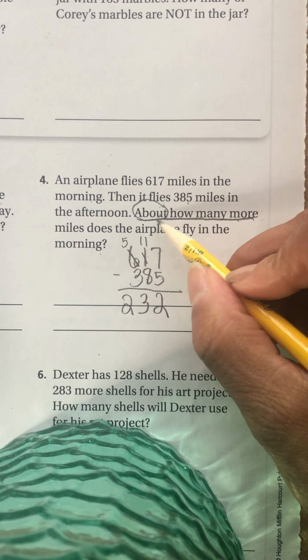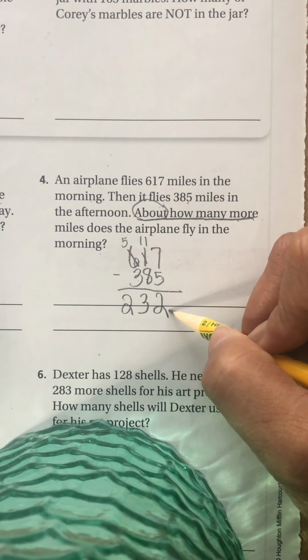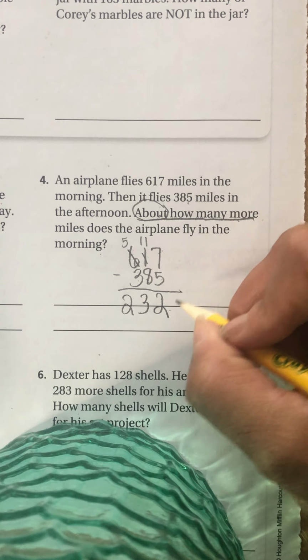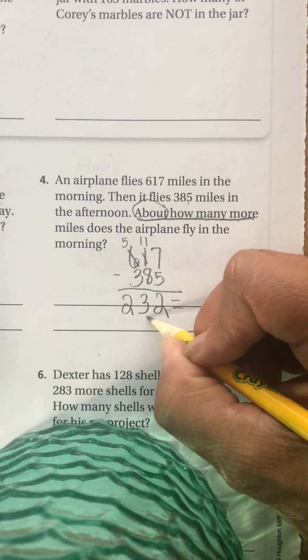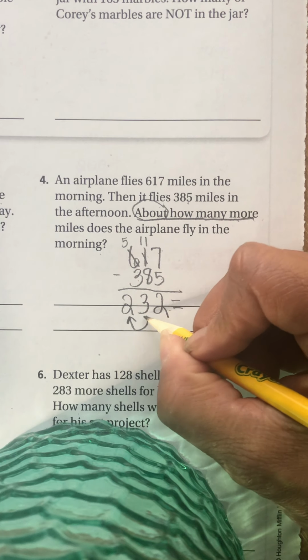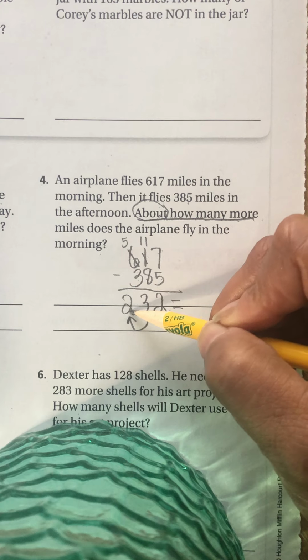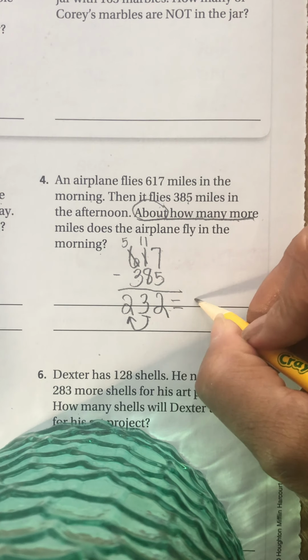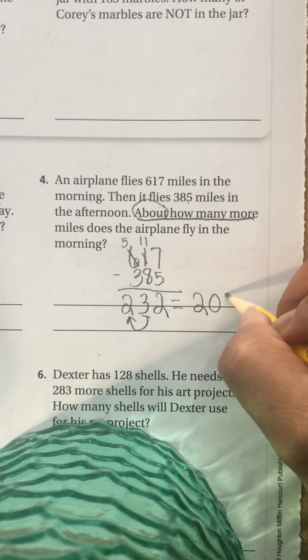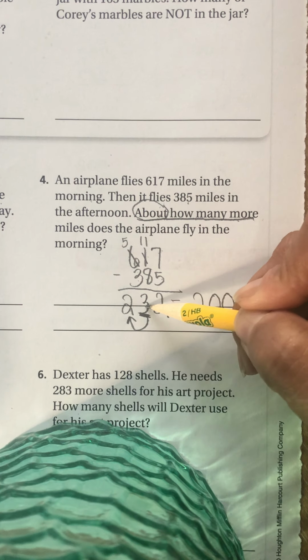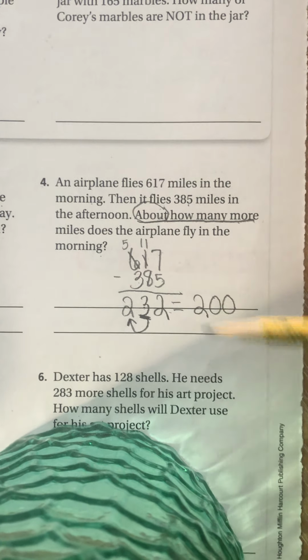Now, it says about, so they don't want the actual number. They want an estimate. So if I round 232 to the nearest 100, again, 3 is a low number, so am I going to stay at 200 or go to 300? I'm going to stay at 200 because the number 3 is a low number.